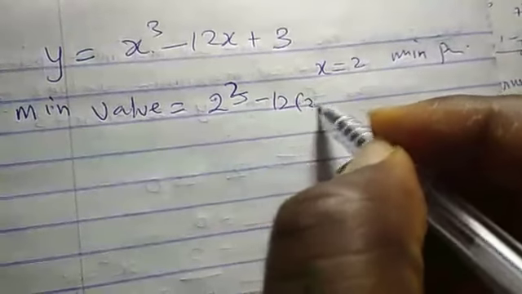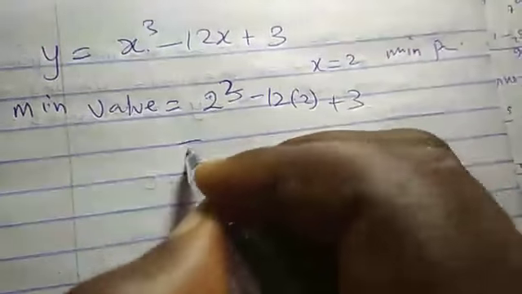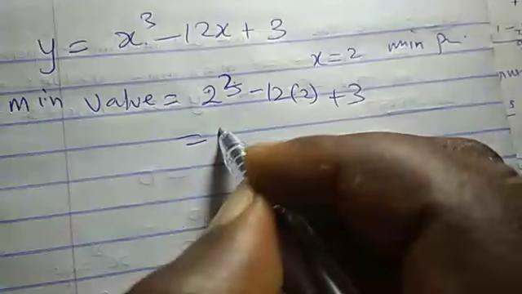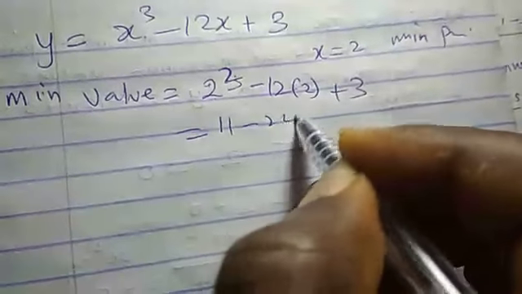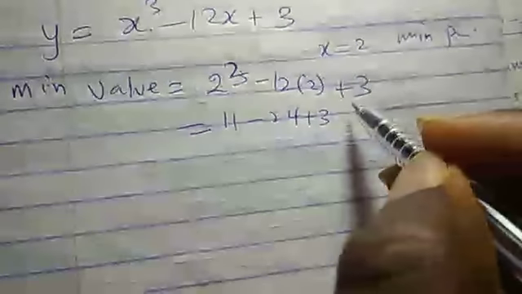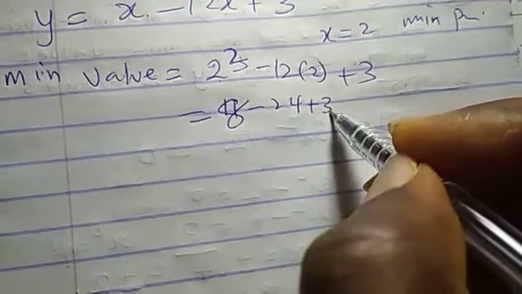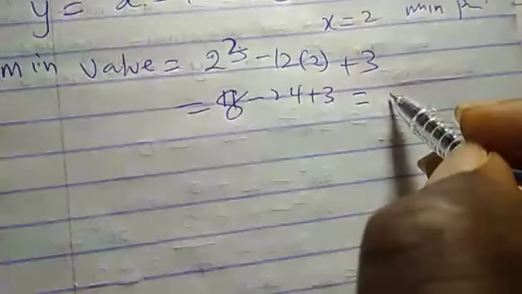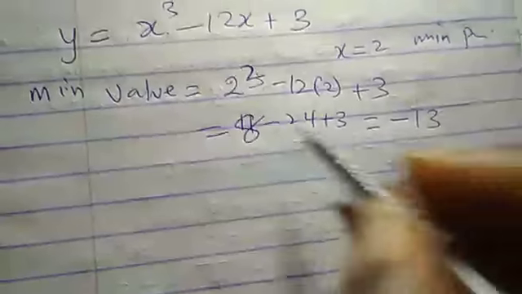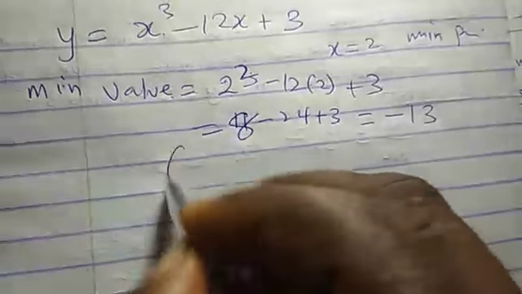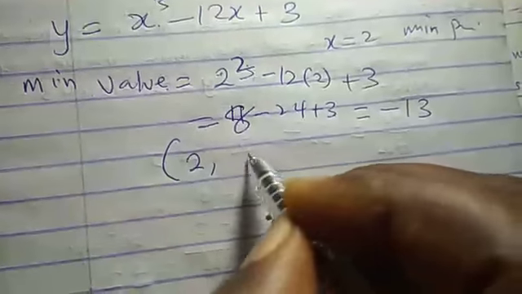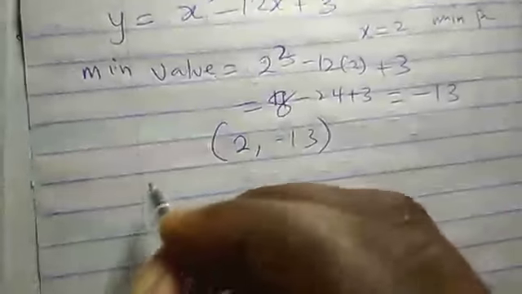So 2 raised to power 3 is 8, minus 12 into 2, plus 3. So this is 8 plus 3, which is 11, minus 24. 11 minus 24, we have minus 13. So the minimum value is minus 13, which we can write as 2 comma minus 13.